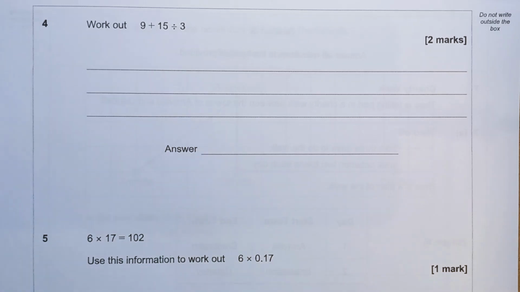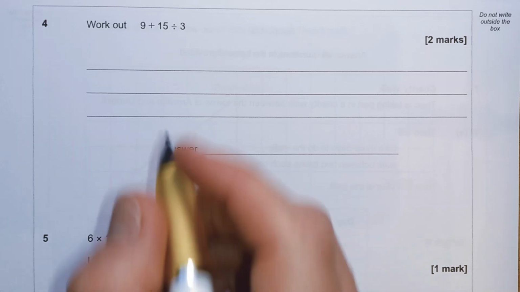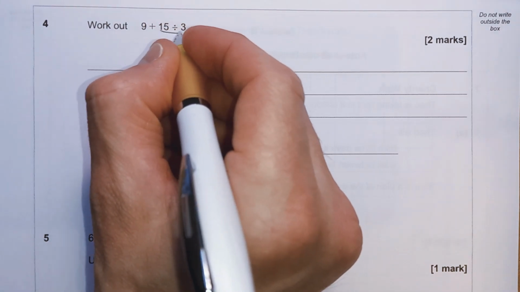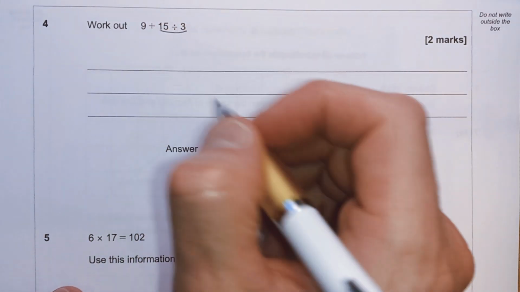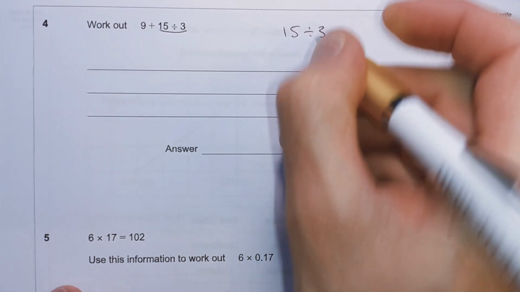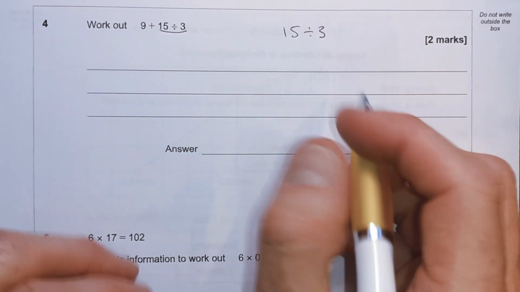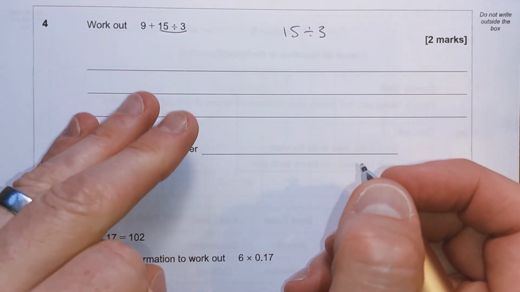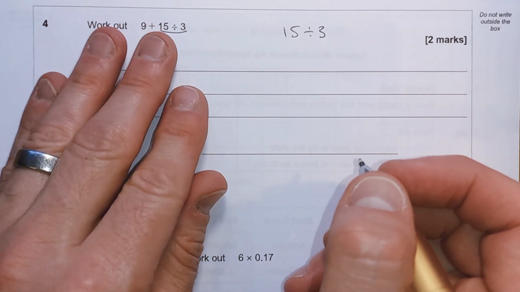Question 4. Work out 9 plus 15 divided by 3. So we've got to use our BIDMAS rules here. We need to do the division before the addition, so we want this bit first. Well, 15 divided by 3. Well, let's do our 3 times table. 3, 6, 9, 12, 15.